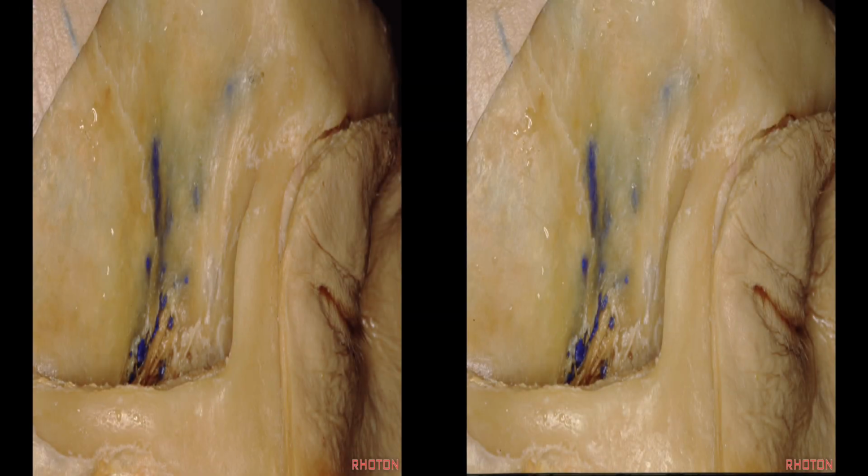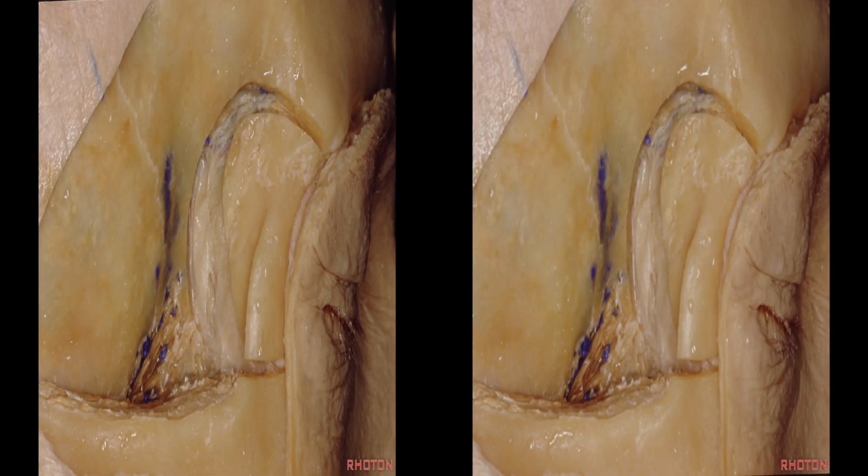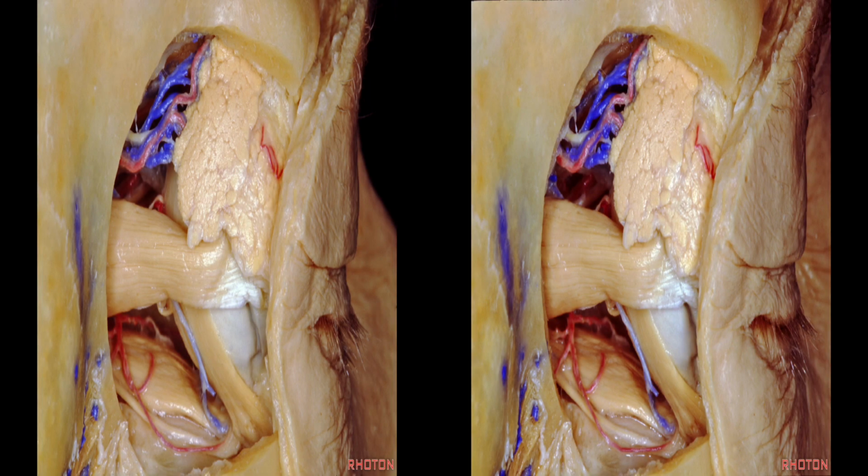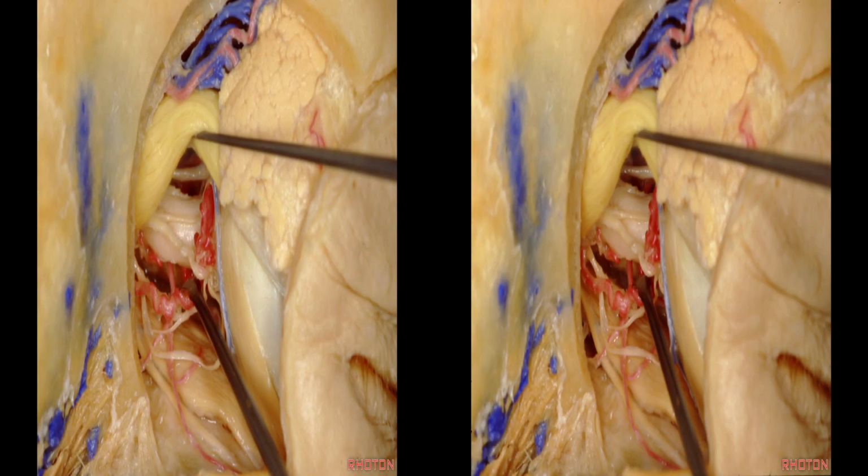Just another quick lateral orbitotomy here, and lateral orbital wall removed, lacrimal gland, and then the lateral rectus elevated, and again in this area inferolateral below the optic nerve you have the central retinal artery that is always to be preserved if possible. If lost, it leads to a blind eye.